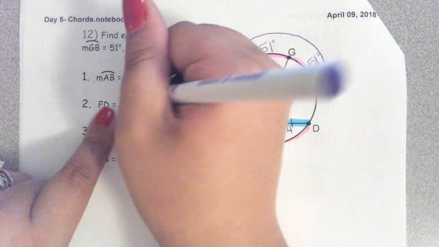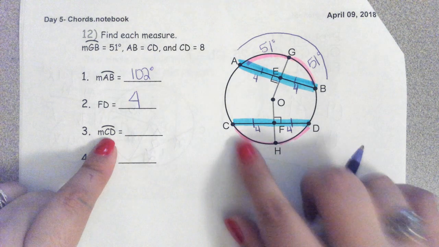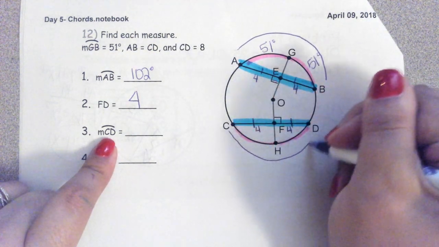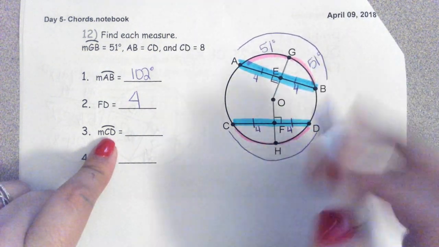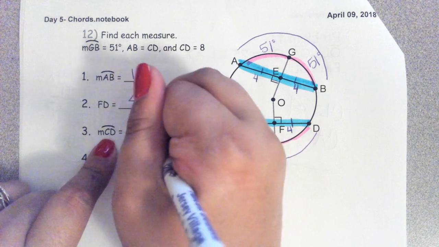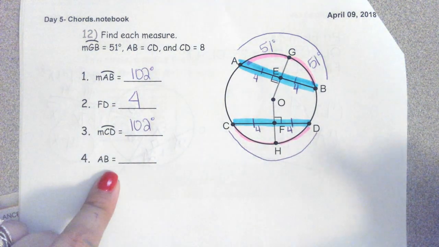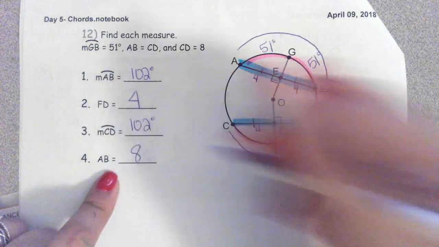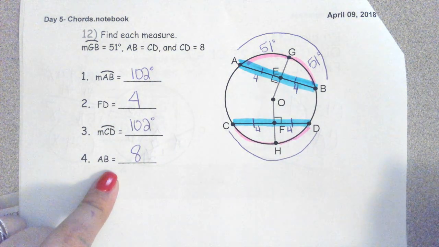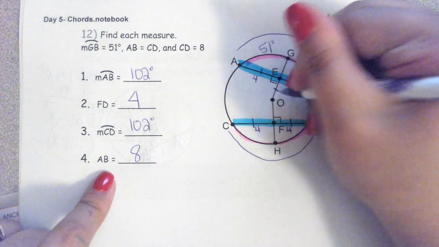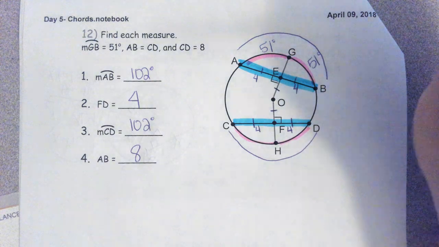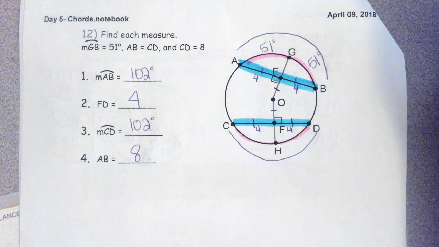FD, we already found out, was 4. CD, so what's this whole thing going to be? Remember, the chords are congruent, so the arcs are. So that's 102. And AB would be 8. Also to note, this will be congruent to this. I don't have any distances, but just know that they would be congruent.